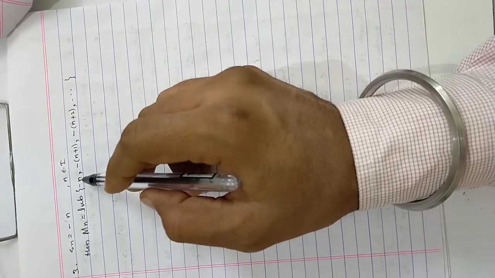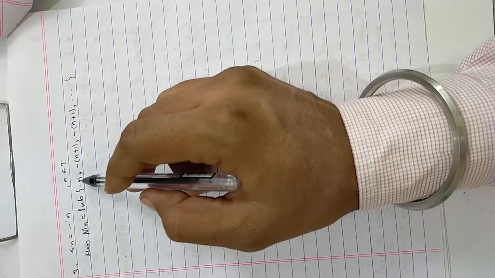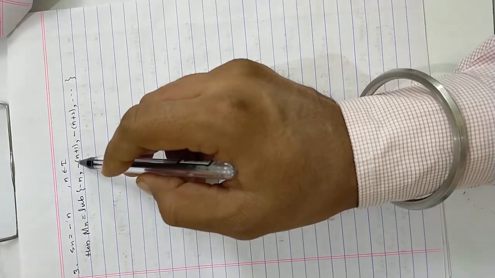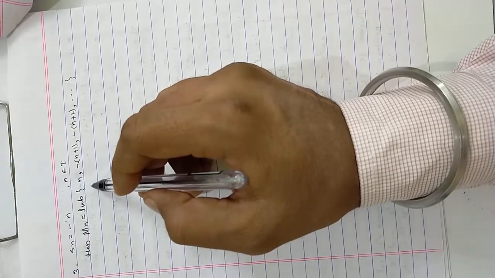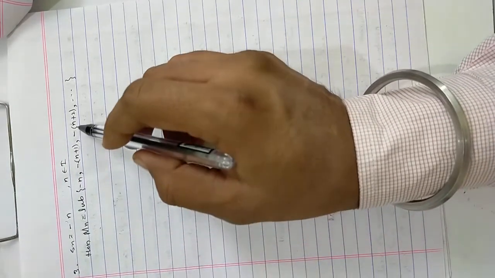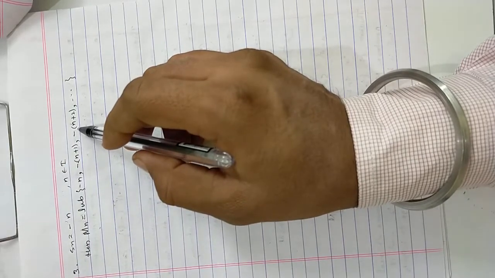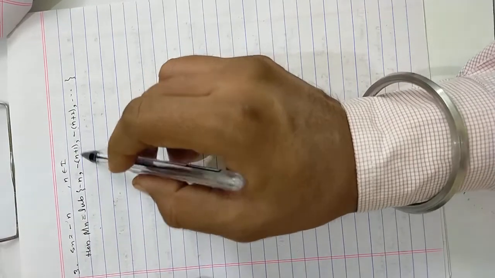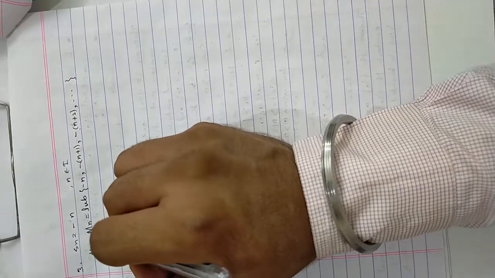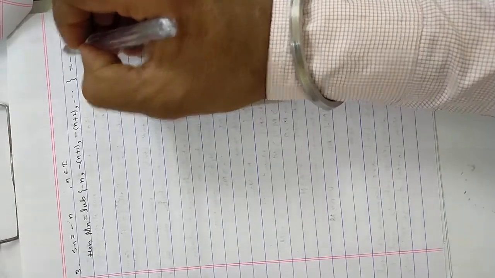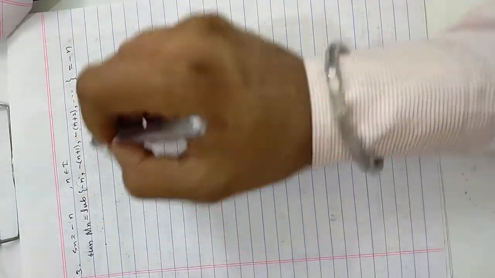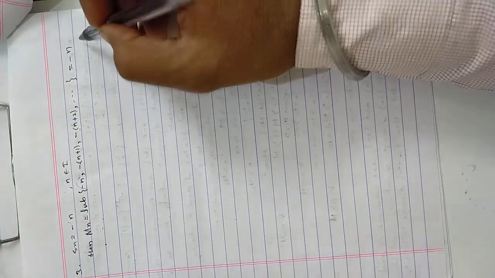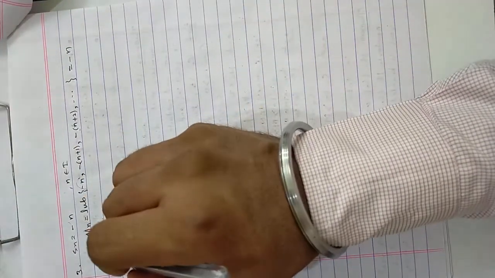Definitely -n is the largest. Then -(n+1) is the largest if we consider M(n+1). If we consider M(n+2), then -(n+2) will be the upper bound. So it has to be this first term everywhere. If we consider M(n+1), the least upper bound will be -(n+1), continuing this way.